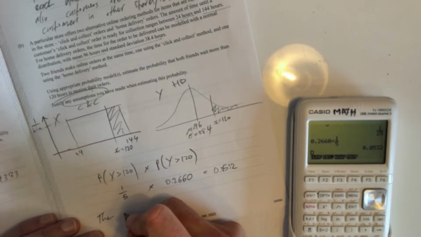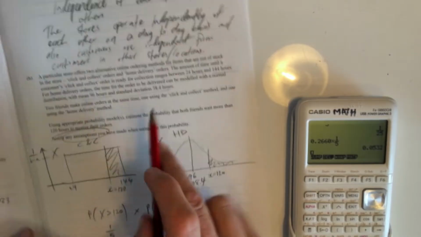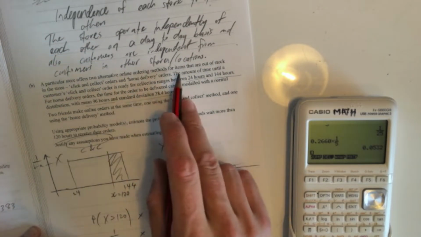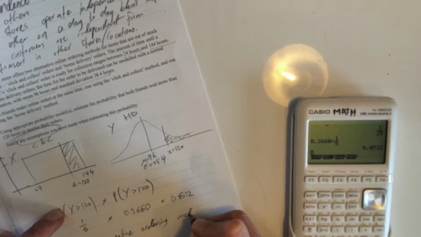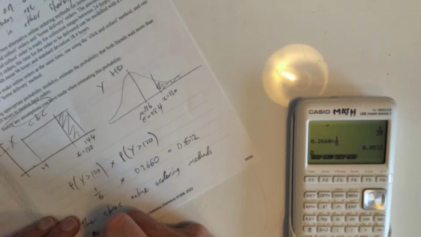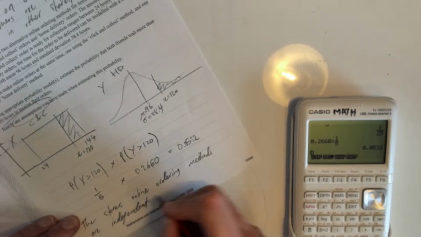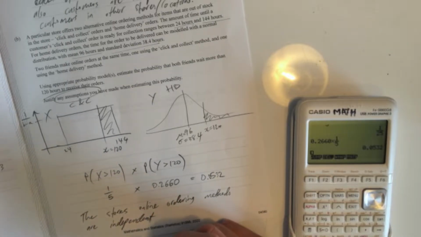The stores, what are they called? The online ordering methods are independent, which is unlikely actually, because they're ordering clothes from the same store.